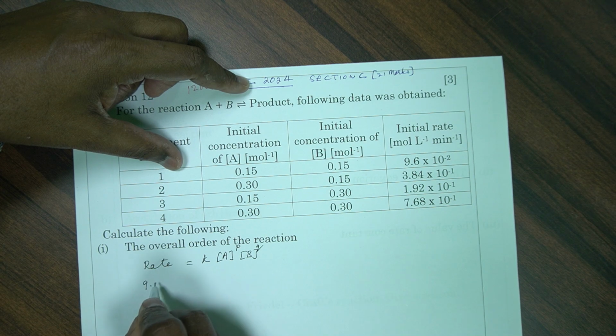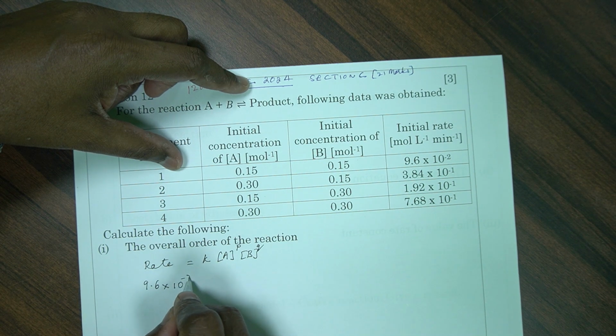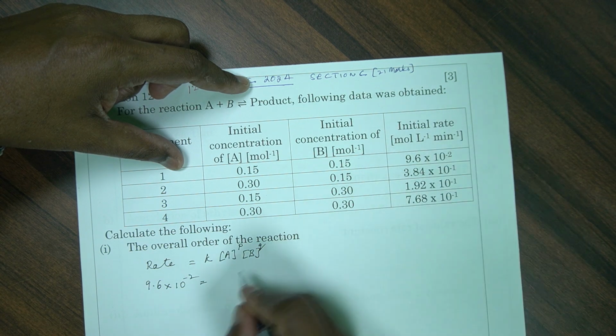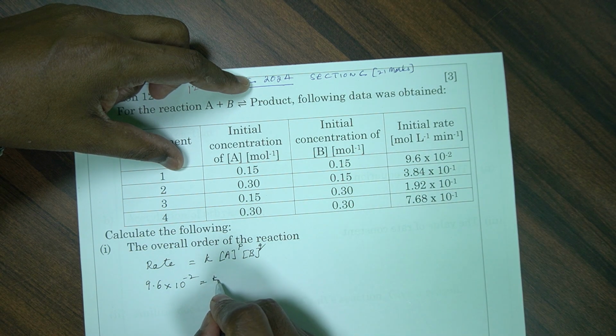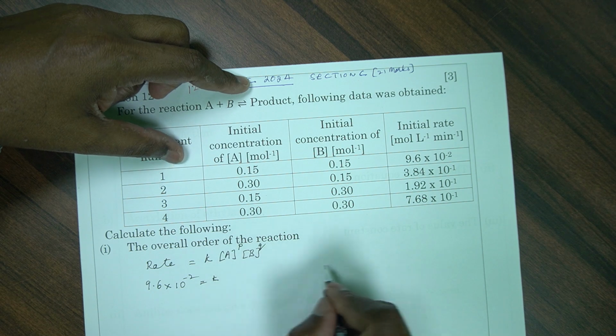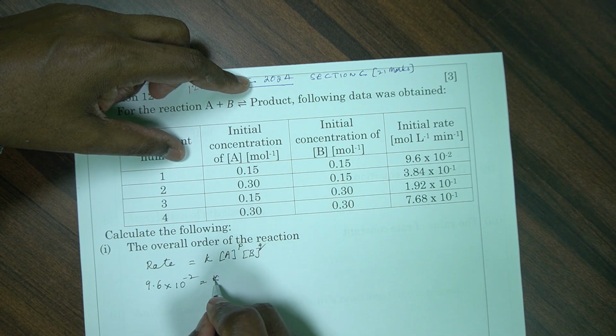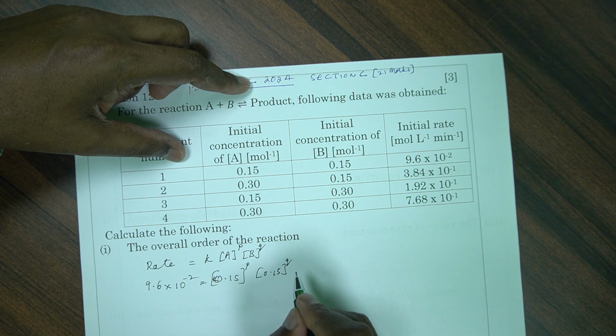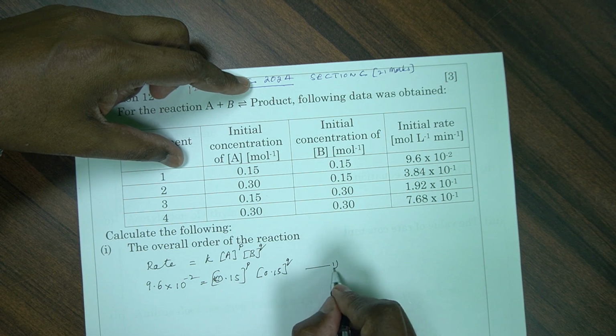That is 9.6 into 10 to the power minus 2. So rate is given here. Rate is equal to K into concentration of A to the power P into concentration of B to the power Q, with values 0.15 to the power P into 0.15 to the power Q. We can take it as equation 1.